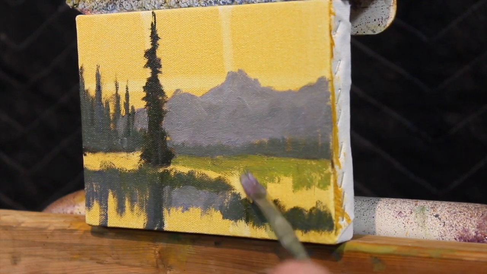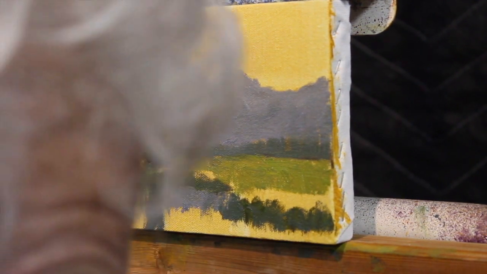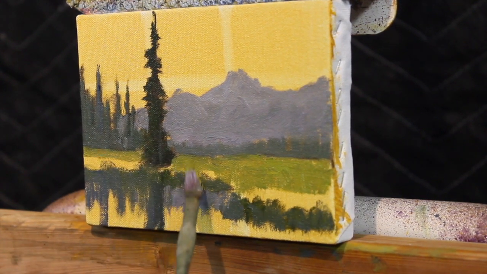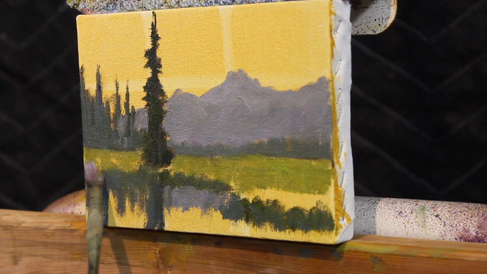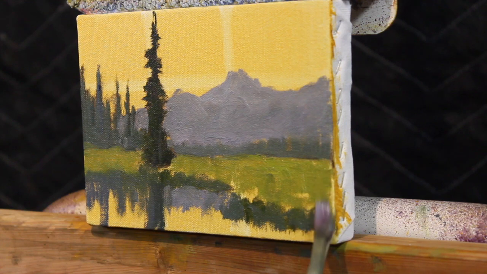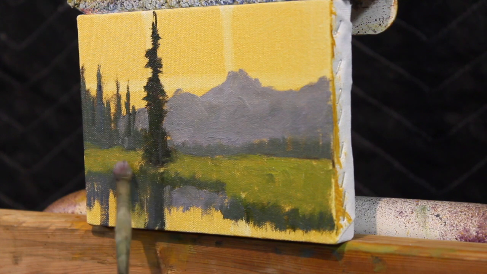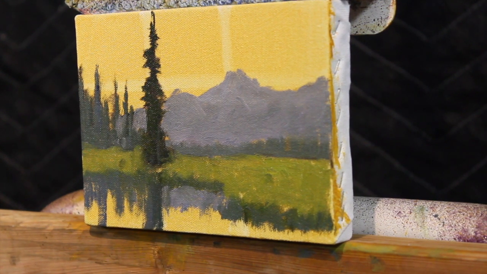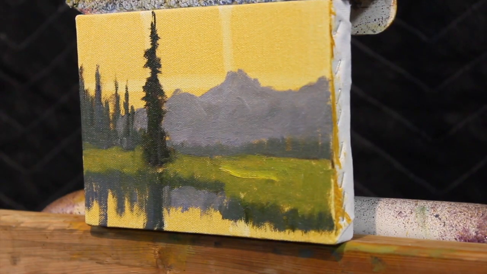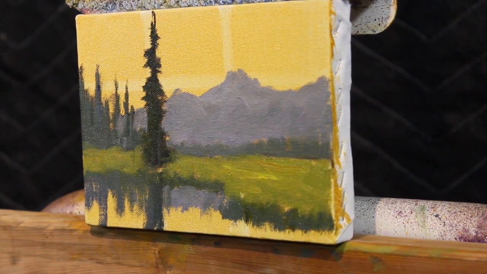In the background I put this in with more horizontal brush strokes, because I'm trying to communicate the lay of the land. But when I get up here in the foreground, I can start dancing my brush strokes all around. Now, I'm going to put a few more little highlights on here. I don't want that to just be one solid piece of green.